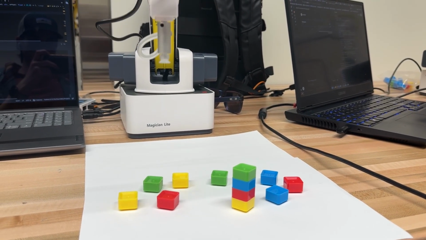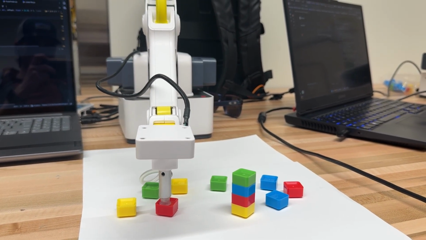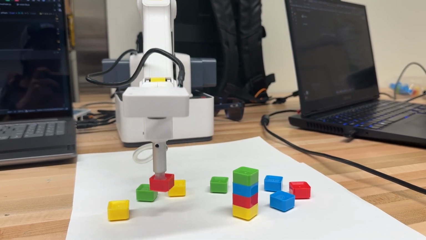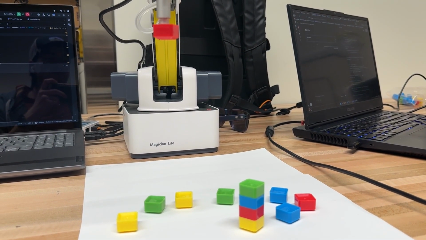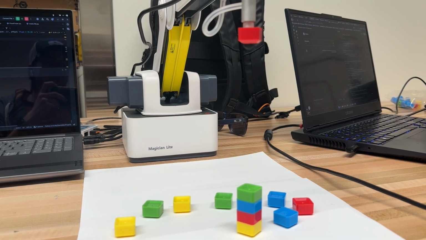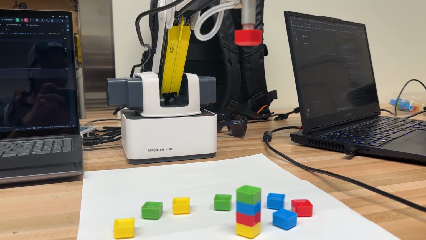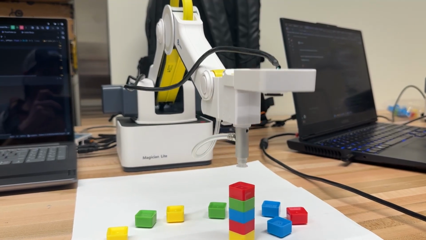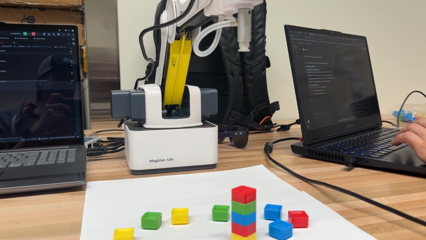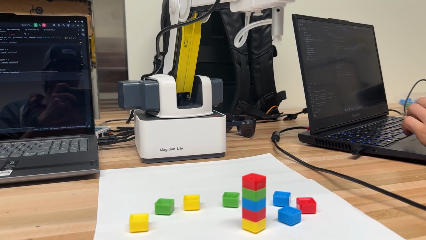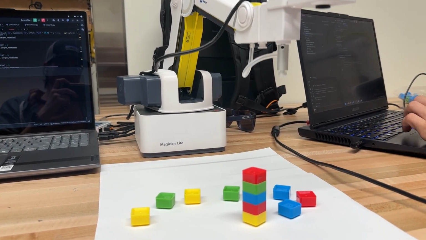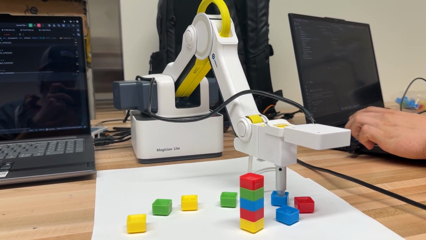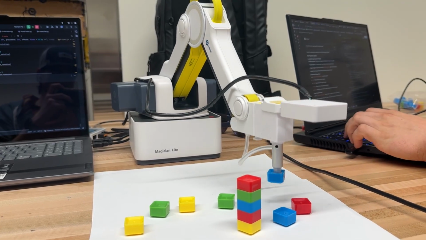It also shows how the higher the stack is, the program accounts for that. The way I did that was I keep a record of how tall each stack of blocks is. Initially, it's just one for everything. And when I place blocks, I have the placement height set to the table height plus the tower height times the block height.